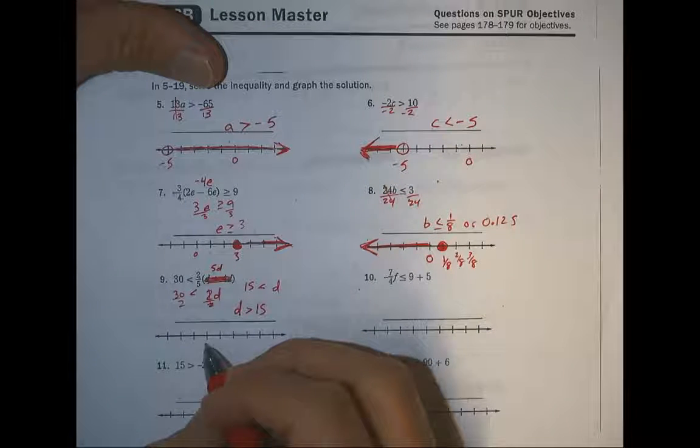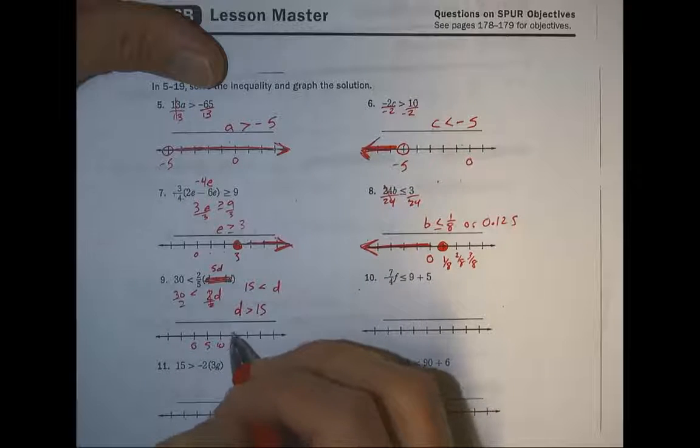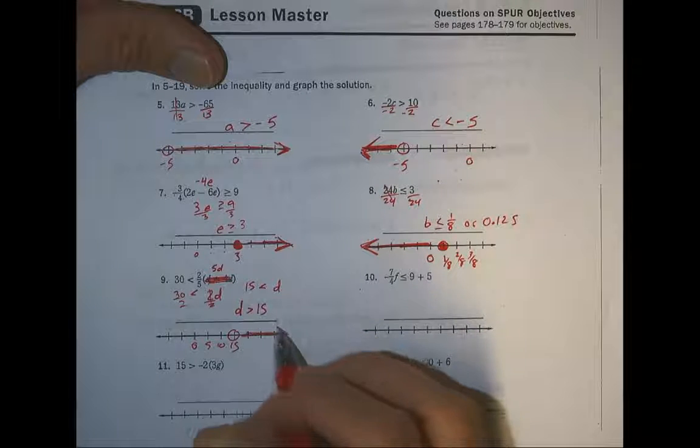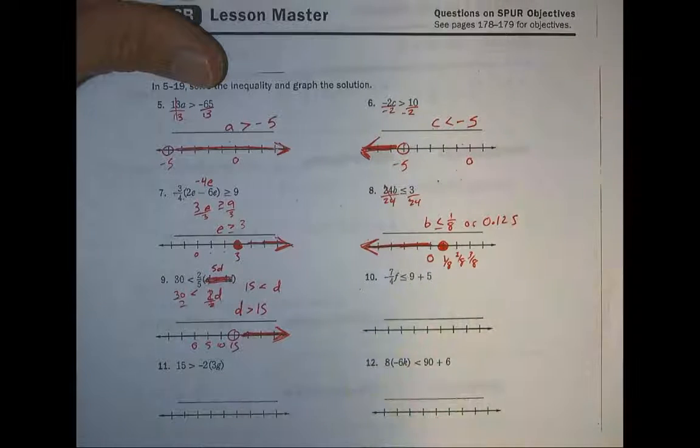So I'm going to put 0 here. I'm going to count 5, 10, 15. Open circle, there's no equal sign. If D is greater than 15, it's everything up this direction.